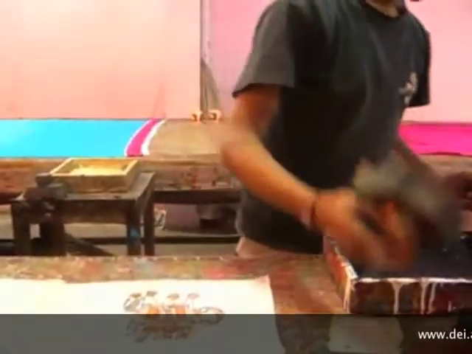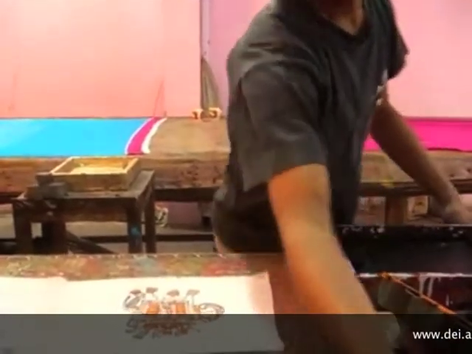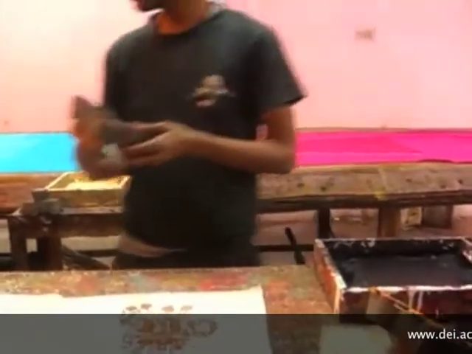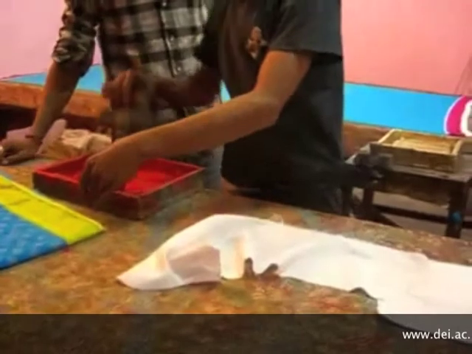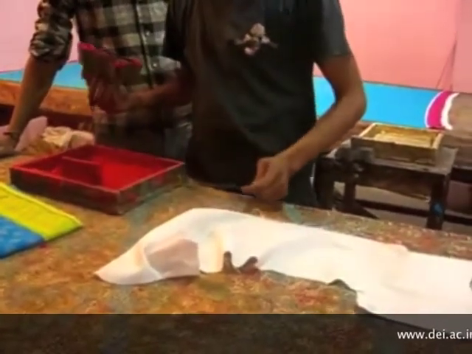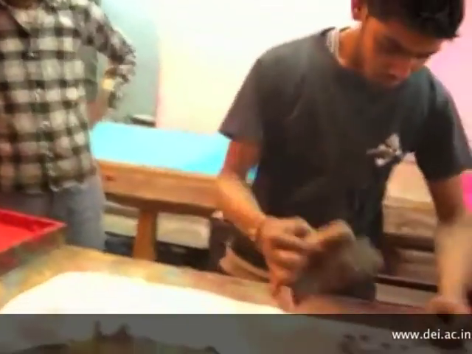The fabric after pigment printing is dried out in the sun. This is part of the fixing process. The finished pieces are then ironed.